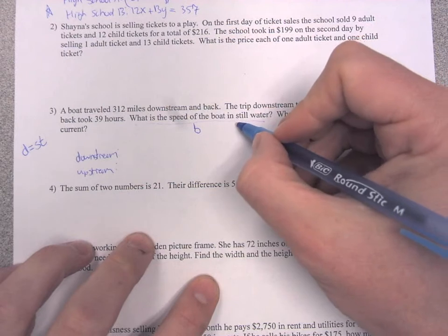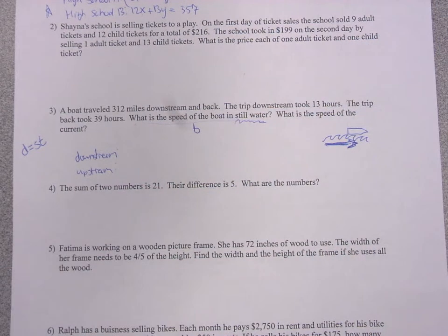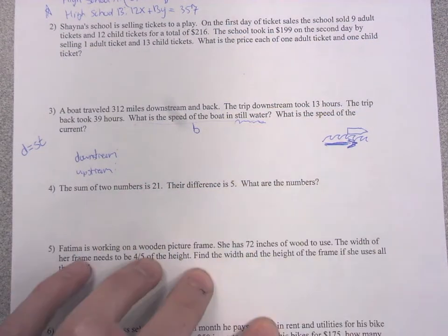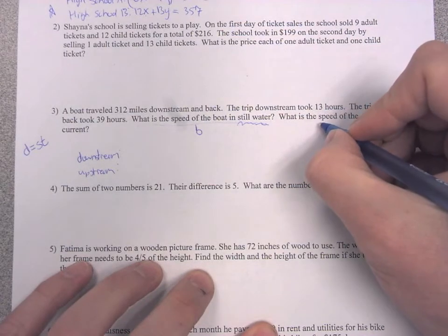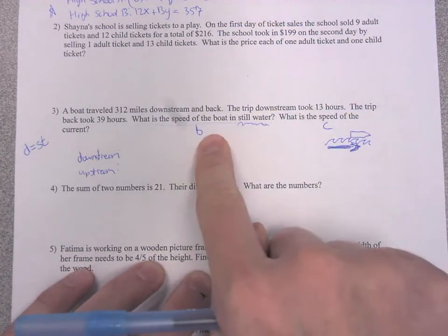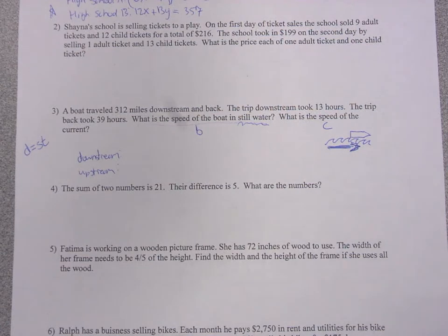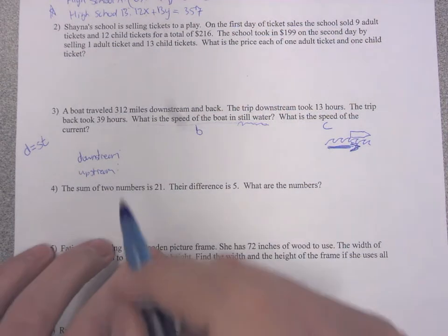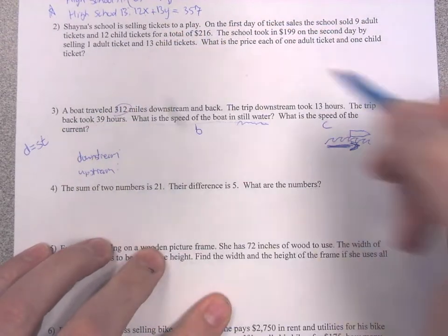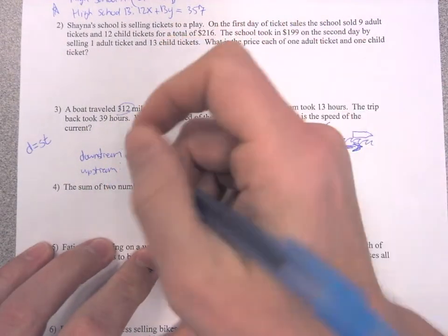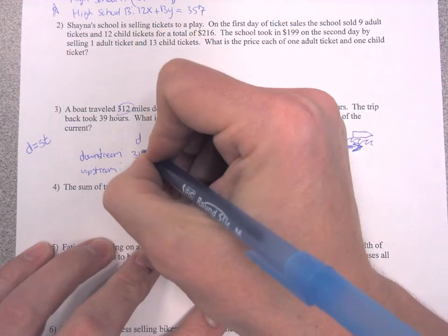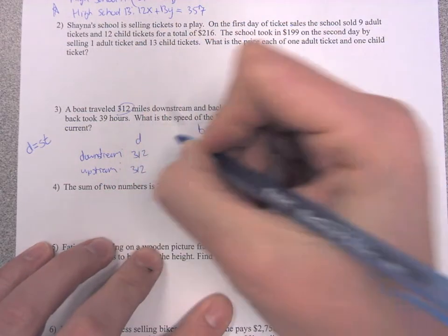So this thing where it says in still water is just to differentiate what's the boat by itself without the current, and then what is just the current. Okay, so speed of the boat we'll call B, and then speed of the current we'll call C. Okay, so now let's set up the equation. The boat traveled 312 miles downstream and back. So the distance for both trips is the same, 312 and 312.